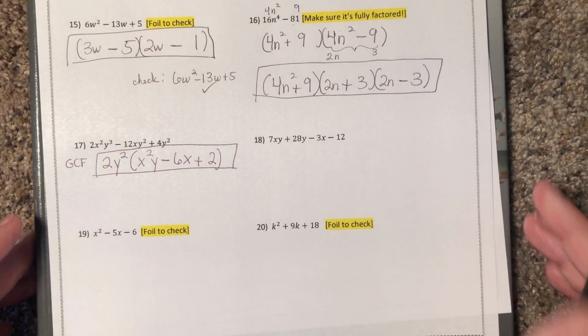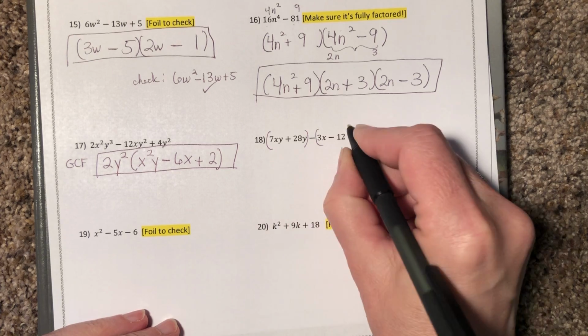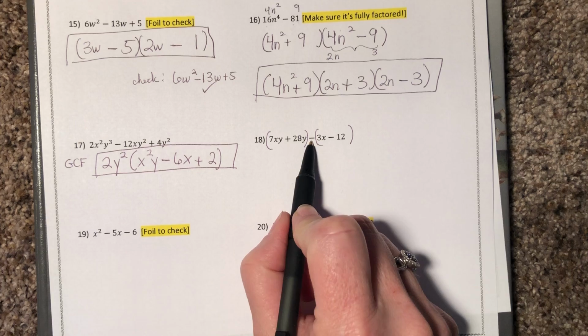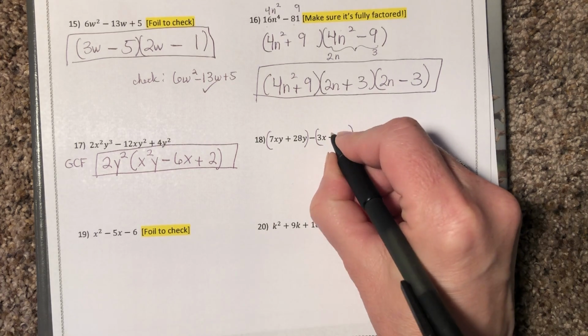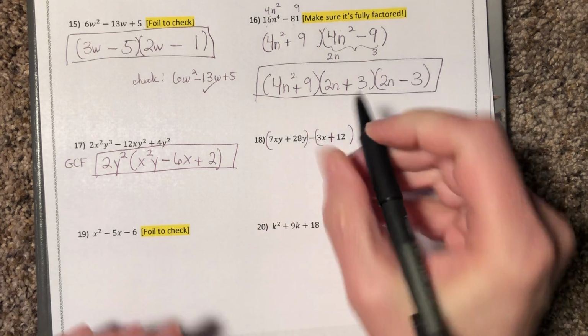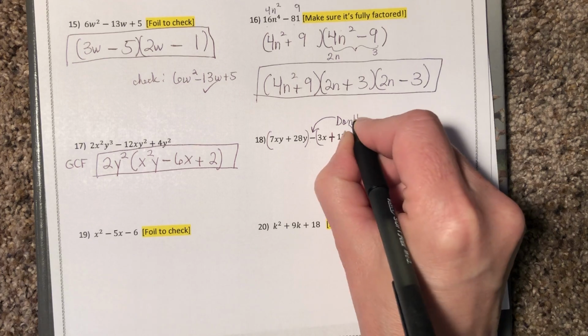All right, number 18 is grouping because it has 4 terms. Now, here's something important. If it's minus in the middle, you only change this sign. Do not change this sign. And that's what everybody wants to do, is change the wrong sign.